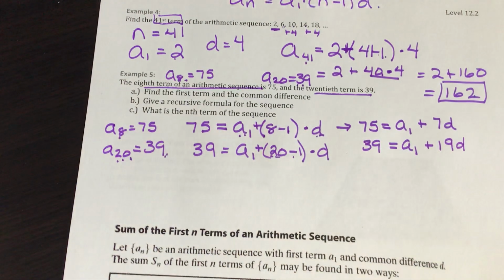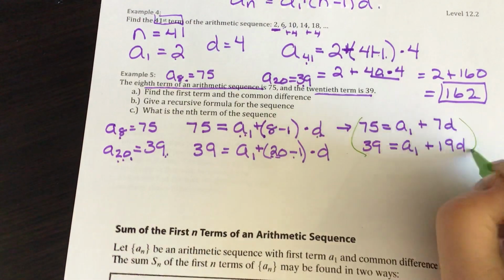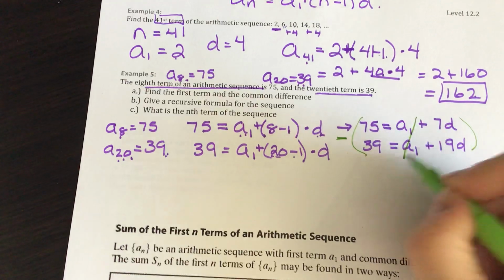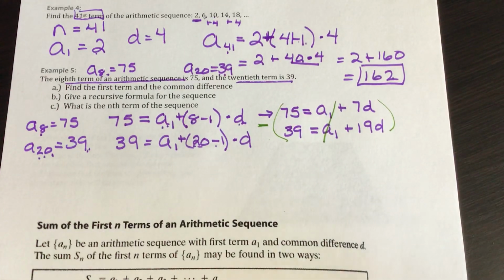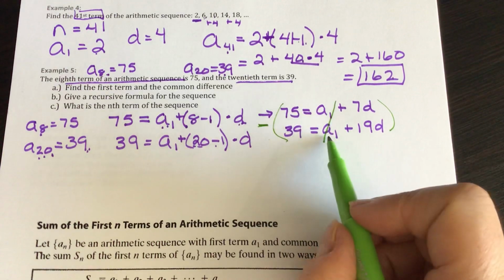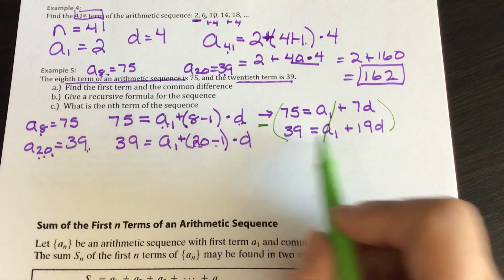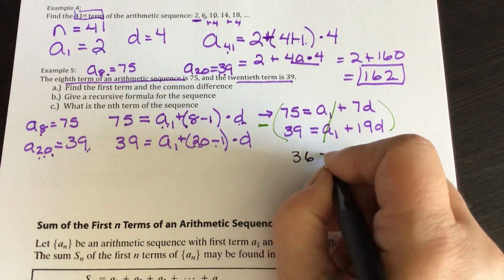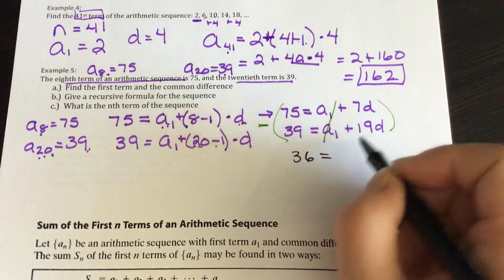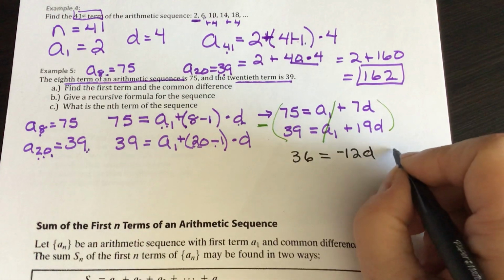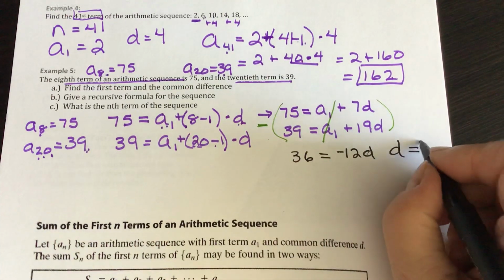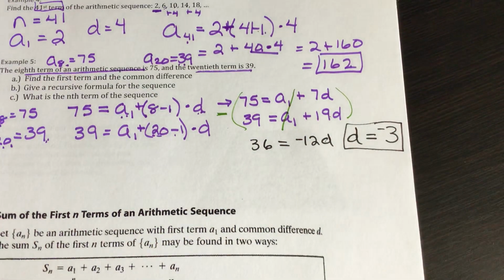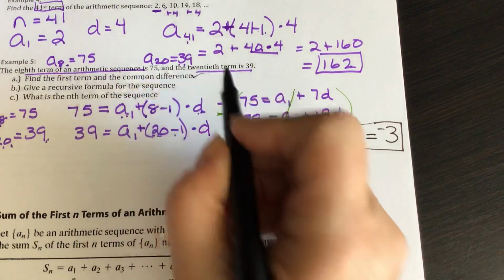Now, if I were to take these two equations and subtract them, I would be able to cancel out my a1s. All right, so if I subtract the two equations, the a1s would cancel. 75 minus 39 is 36, and that would equal negative 12 times d, so my common difference is going to be negative 3. Okay, so that's going to help. I found my common difference, that's negative 3.